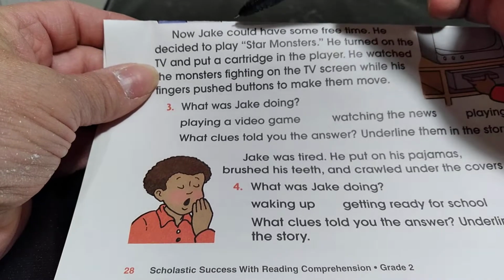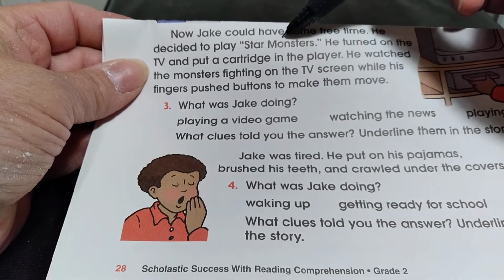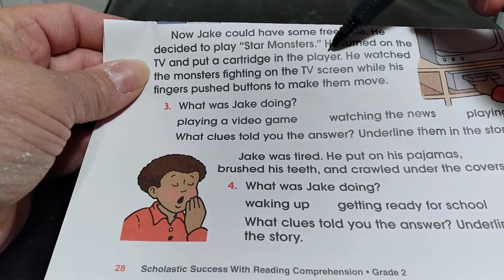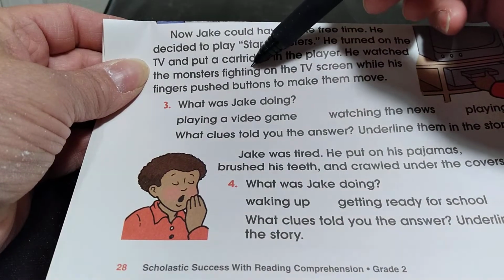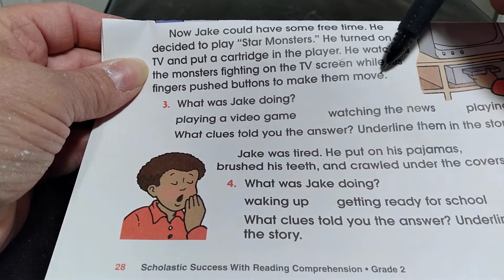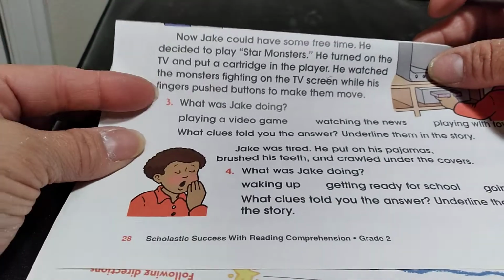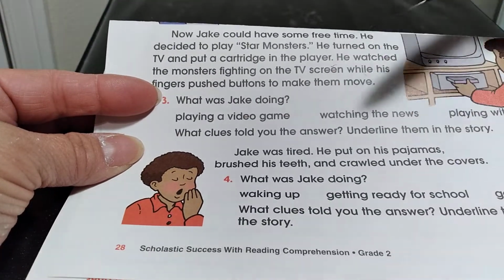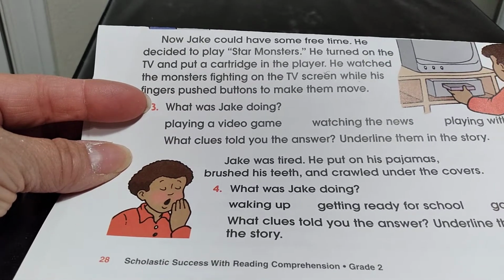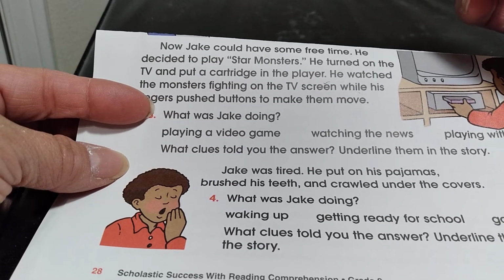Okay, our last one is, well, we got 2 more. So now Jake could have some free time. He decided to play Star Monster. He turned on the TV and put a cartridge in the player. He watched the monsters fighting on the TV screen while his fingers pushed buttons to make them move. What was Jake doing? Was he playing a video game, watching the news, or playing with toys?